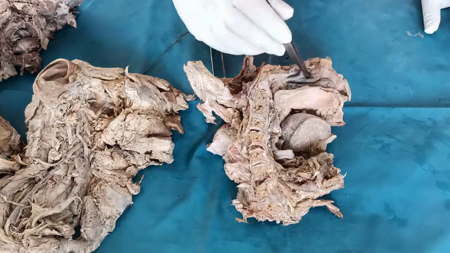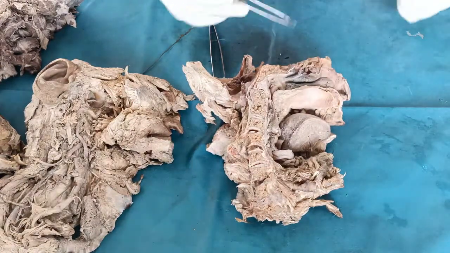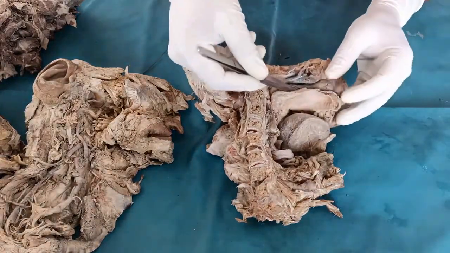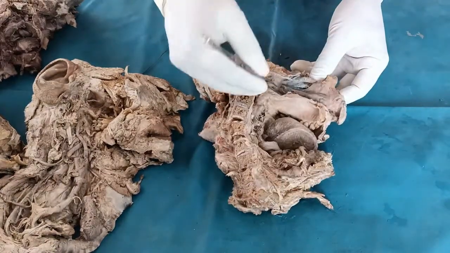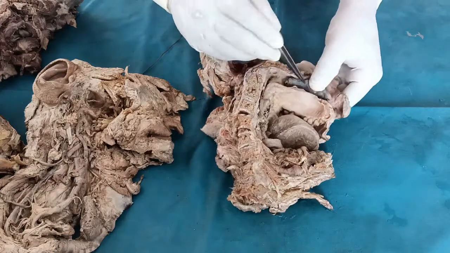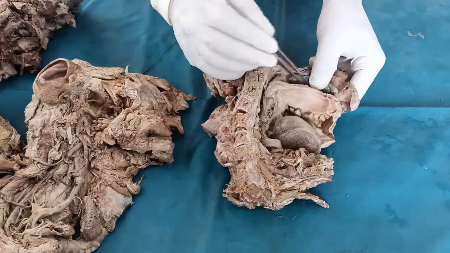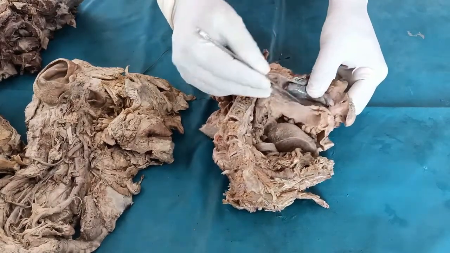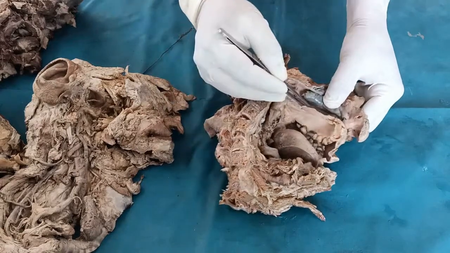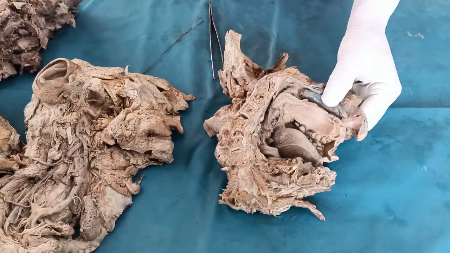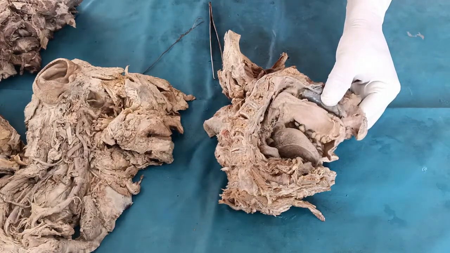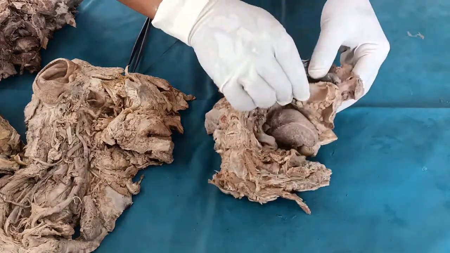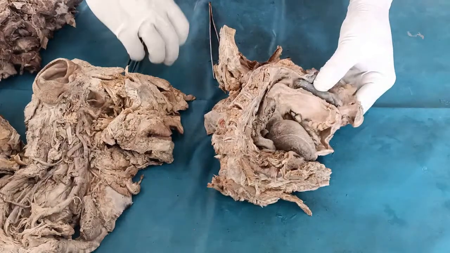Now we'll see what are the features of the inferior meatus. See here, I am reflecting the inferior concha. If I reflect the inferior concha, we can see the inferior meatus. So this is the inferior meatus. In the inferior meatus, only one feature we have to remember, that is the nasolacrimal duct. The nasolacrimal duct will be opening into the inferior meatus.